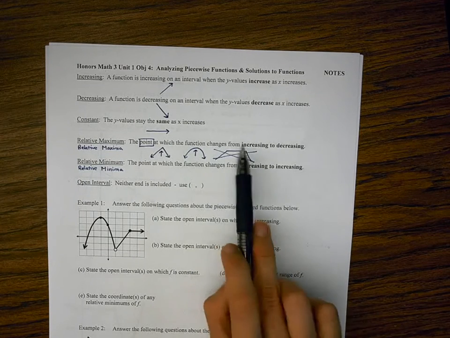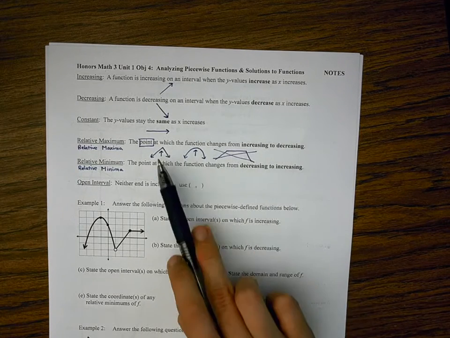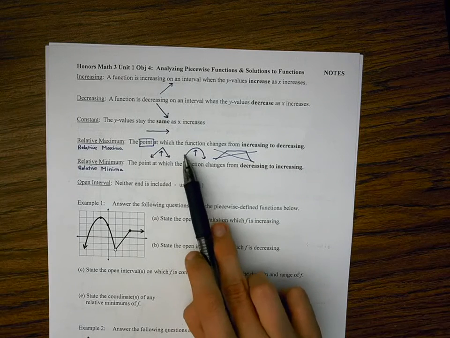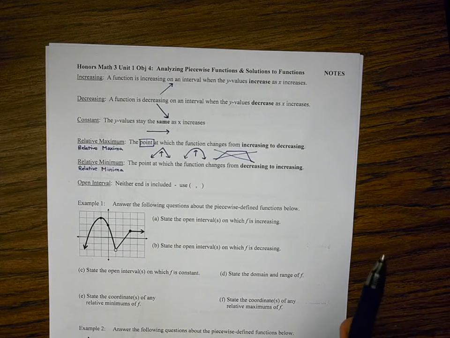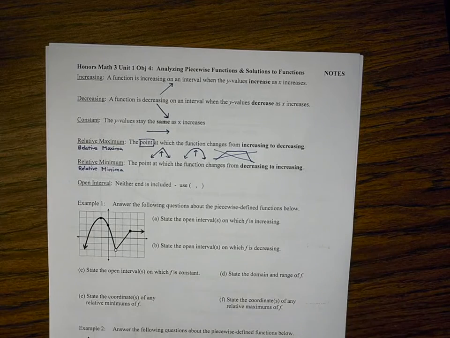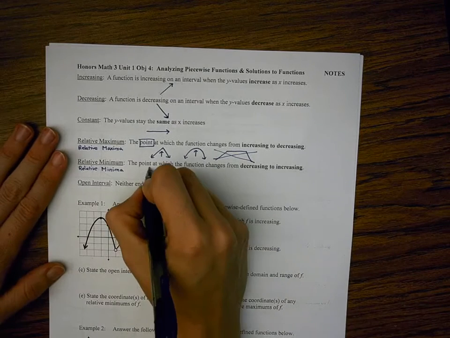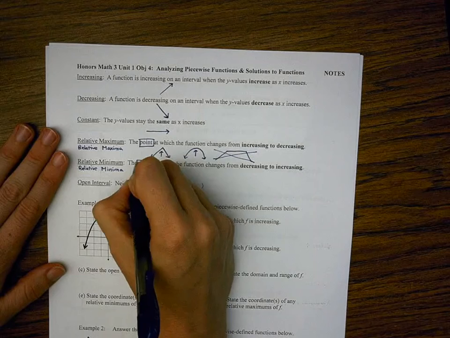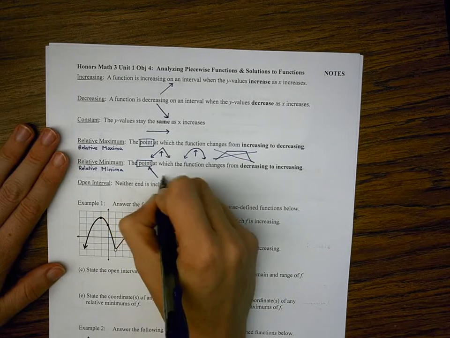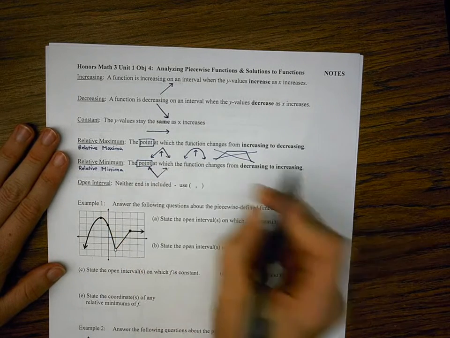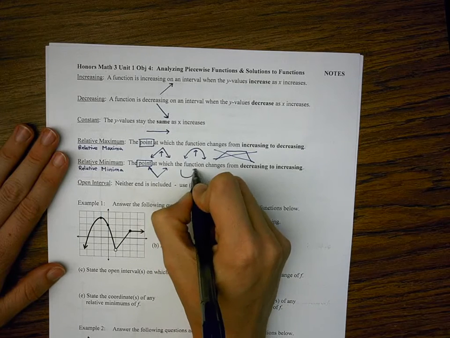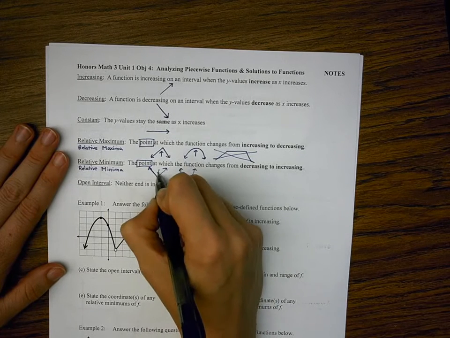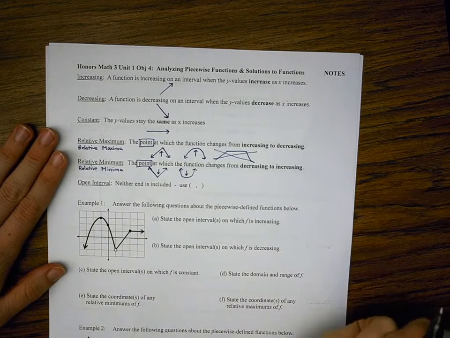Okay, and relative maximum is when we change from increasing to decreasing. And then a relative minimum is the reverse, right? The point, again, emphasis on point there, at which the function changes from decreasing to increasing. And so right there would be your relative minimum.